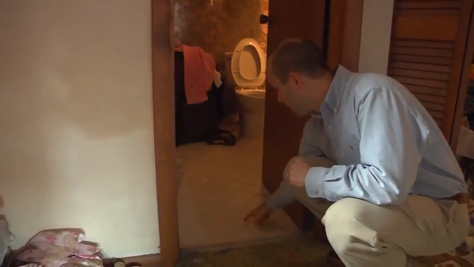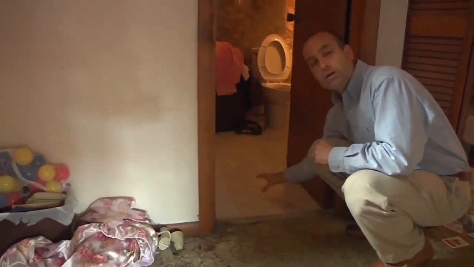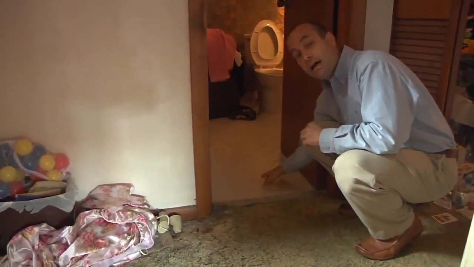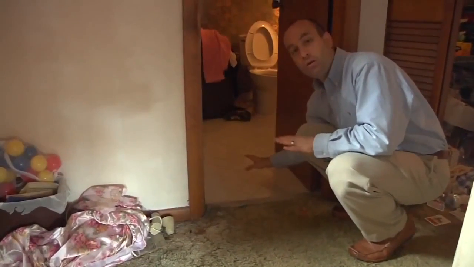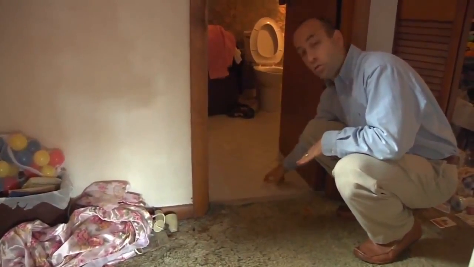When I see tile like this, I get excited because I know that doesn't have to be replaced. There are contractors that have special equipment that can clean the grout and can clean this tile to make it look brand new. So in this case, nothing needs to be replaced here. This is really exciting, actually. I love to see tile in bathrooms because it can make the difference of saving thousands of dollars and not having to be replaced.